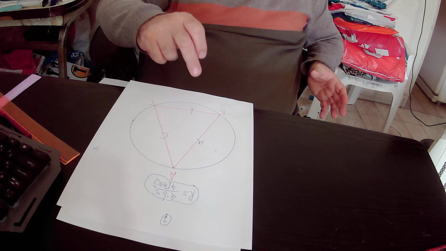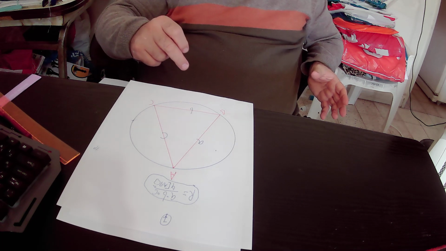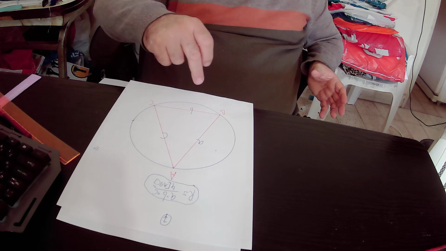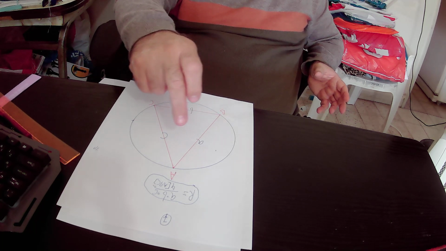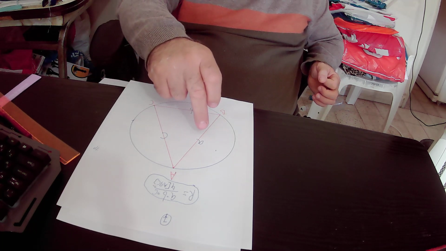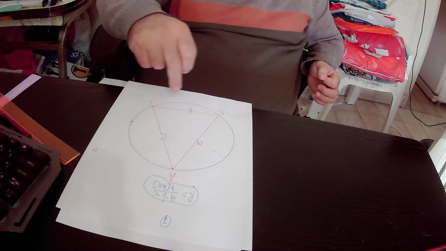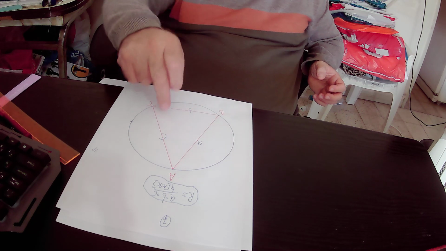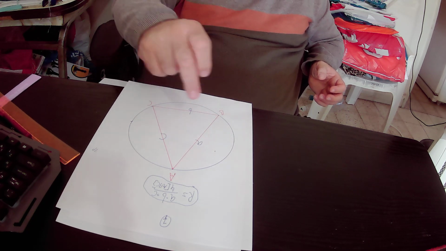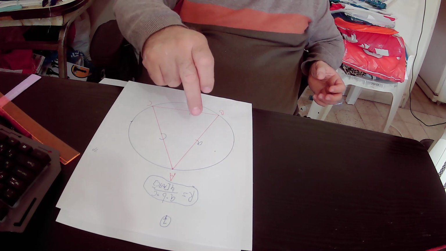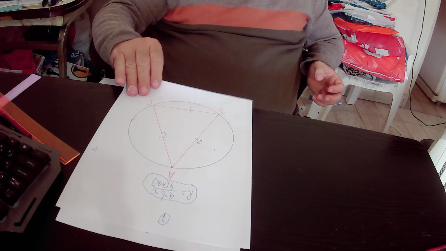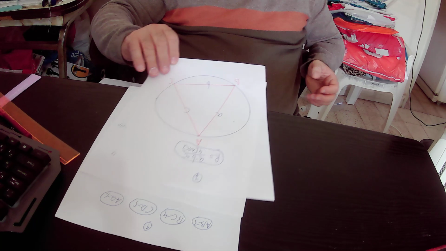So R, the radius of the circle, equals A times B times C over 4 times the area of the triangle, or R equals ABC over 4 times the area of triangle ABC in this case. This is rule number 3.